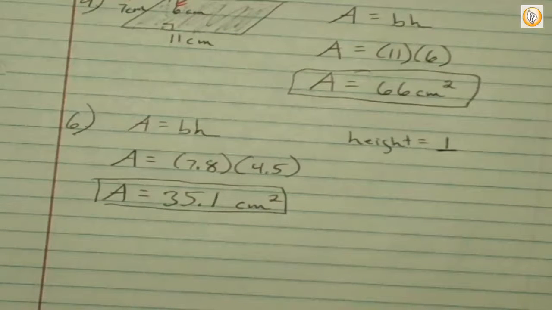So number 6 looked a little odd, but it's okay. You can still do it. All right. Now let's see. 7 through 10 and 11 through 13 are basically the same thing that we've been doing. It's the same thing. You just got to be able to know which is the base and which is the height. Because these are going to be turned in weird directions. You just got to know which is which.